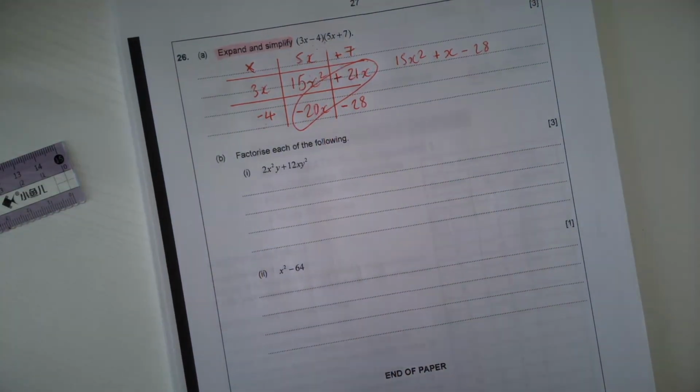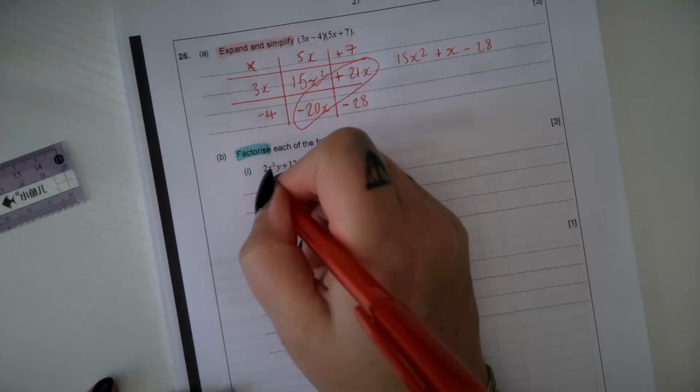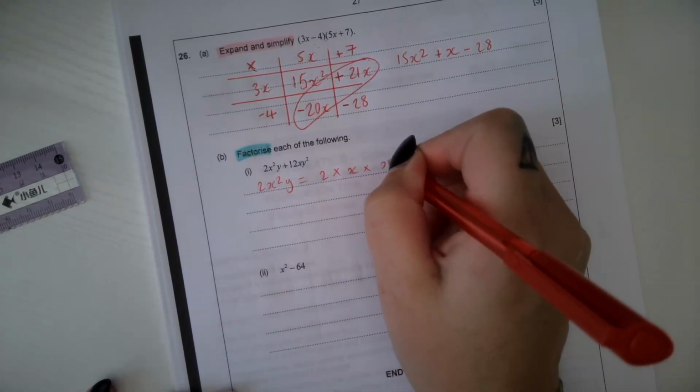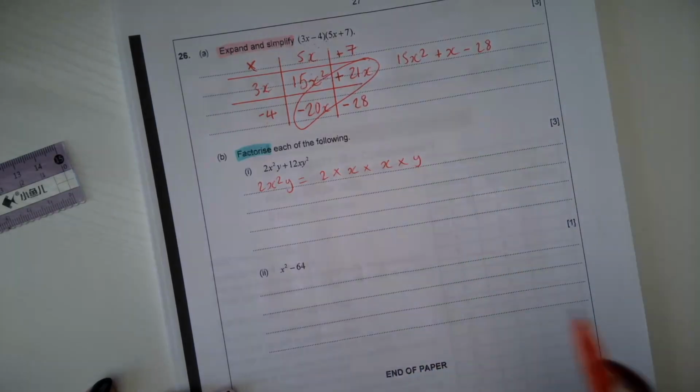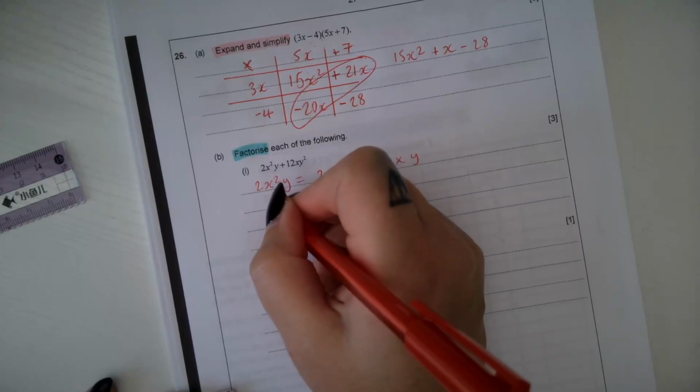Part B, factorise each of the following. So we're going to do this first one. When we factorise, we're pulling out the highest common factor of each term, and then we're putting that on the outside of the bracket. So I'm going to split these terms down. 2x squared y is 2 times x times x times y.